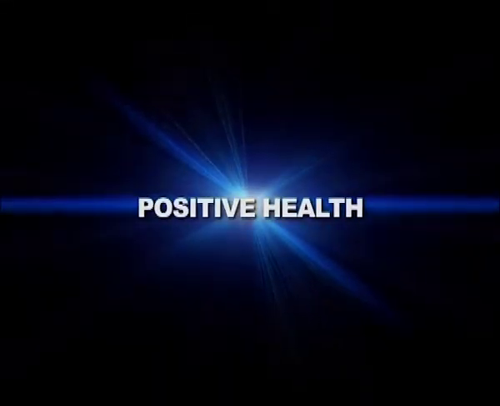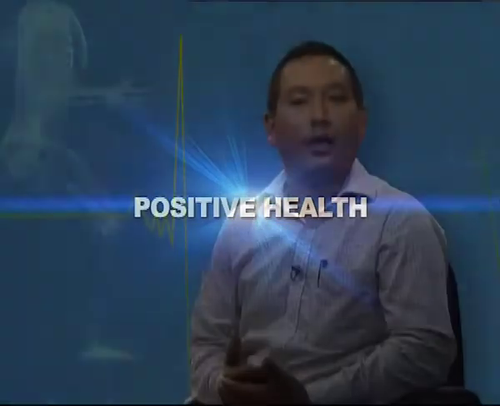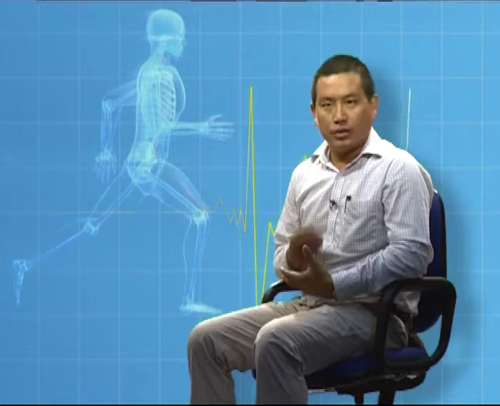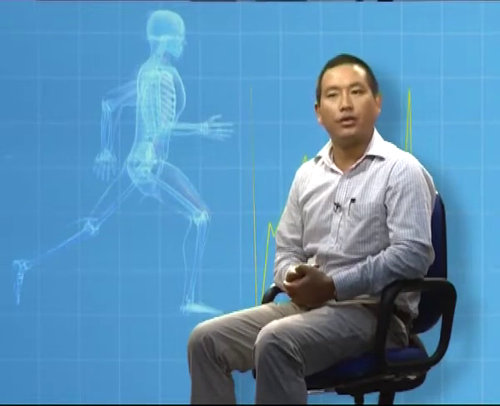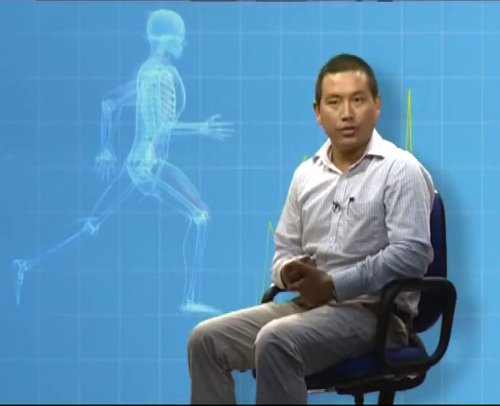Positive health. A person who enjoys health at the three phases, that is physical, mental and social well-being, is said to be in a state of positive health. Positive health is an innovative approach to improving health and well-being that focuses on promoting health assets rather than focusing on the prevention, the diagnosis and treatment of disease.